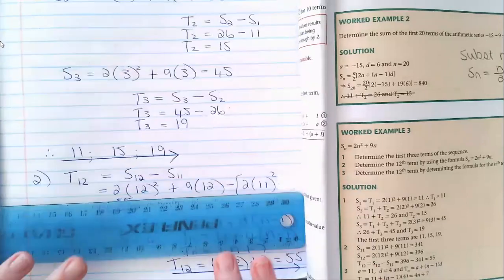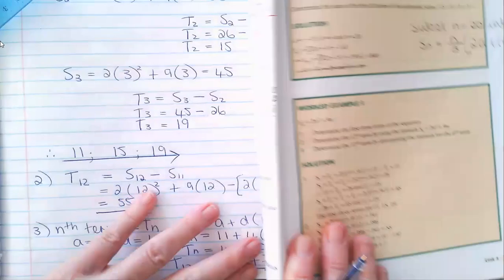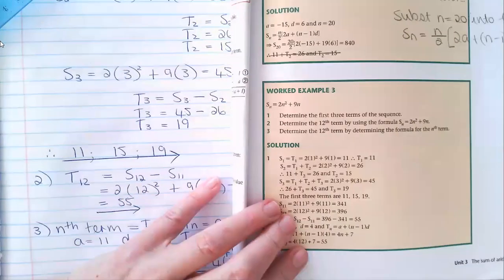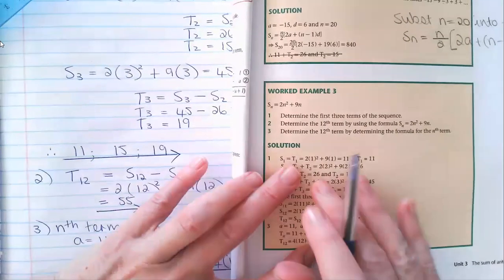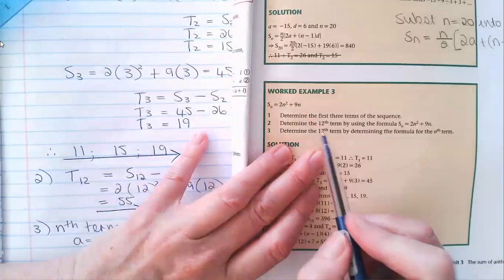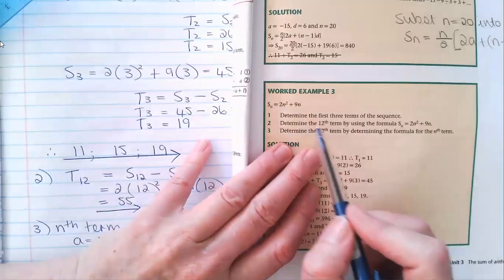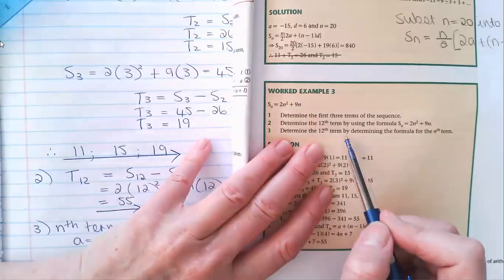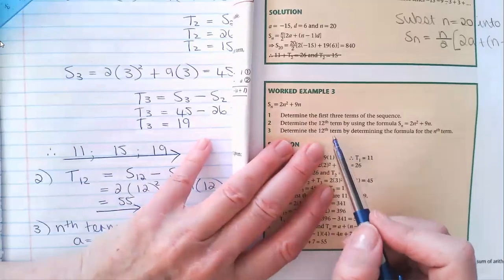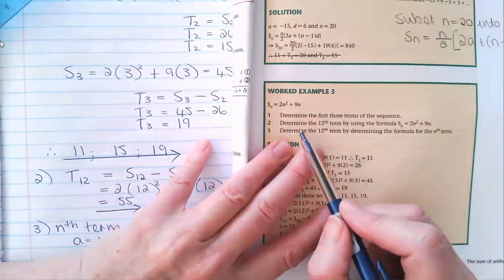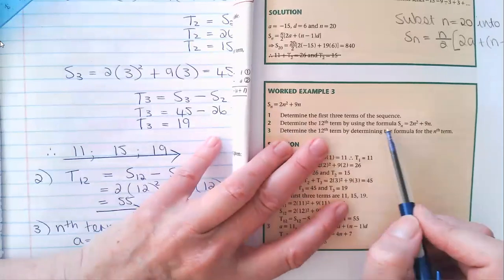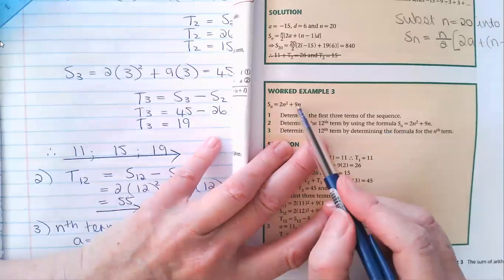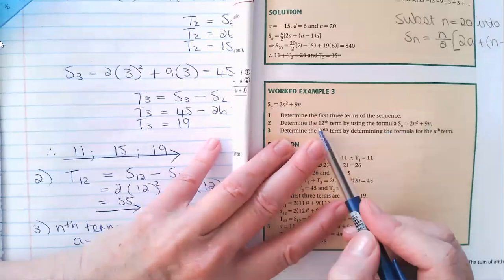So now we have to look very closely at what they say, because number 2 is determine the 12th term, and number 3 is determine the 12th term. So they want T12, right? Number 2 says by using this formula here, determine T12.